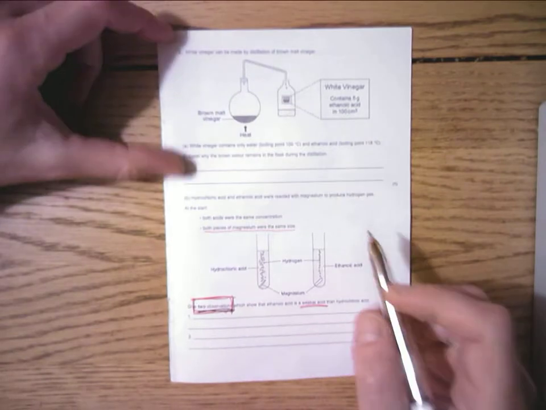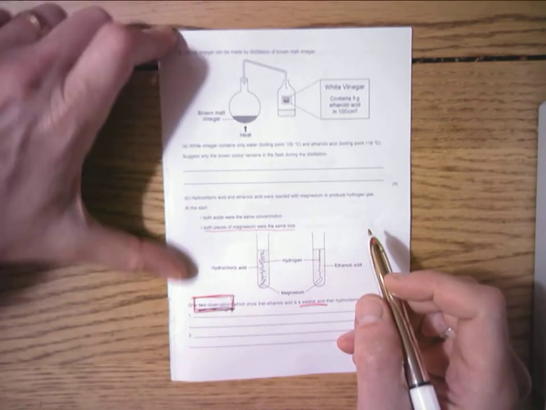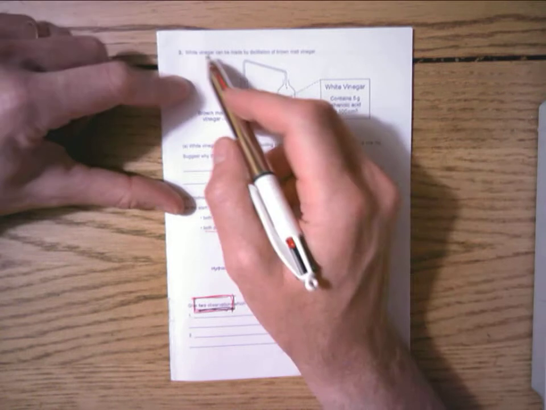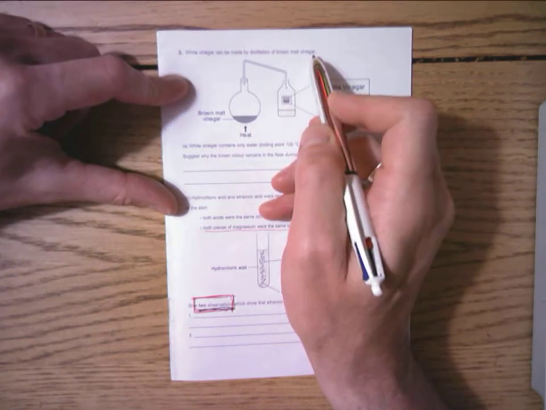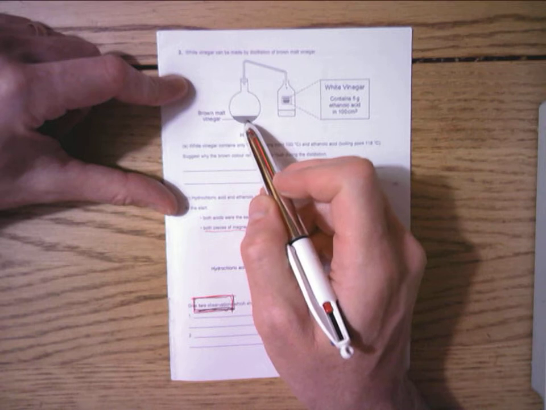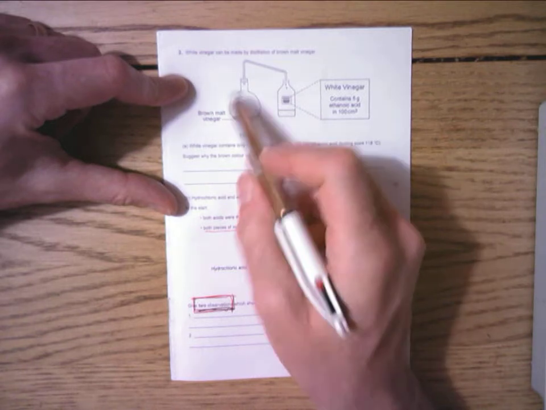Right, welcome to question 2 of the Year 9 Acids, Reactions of Acids test. White vinegar can be made by distillation of brown malt vinegar. Here's the brown malt vinegar. We're going to heat it in a round bottom flask.